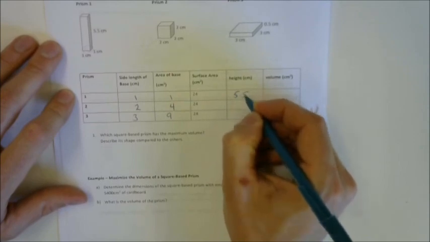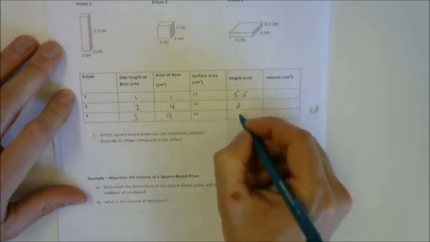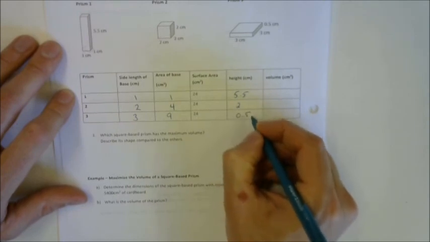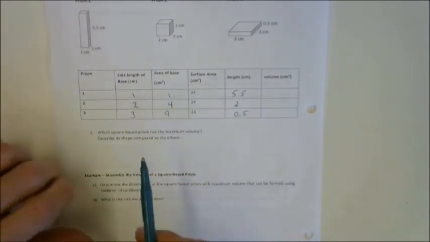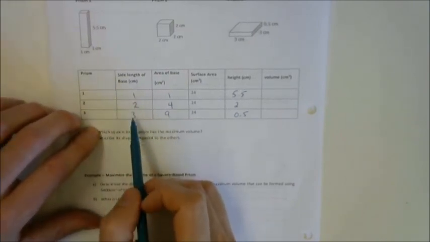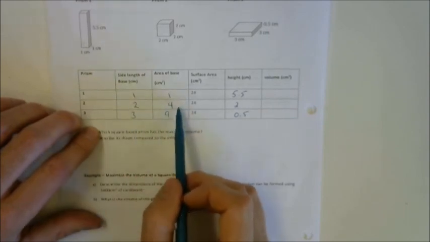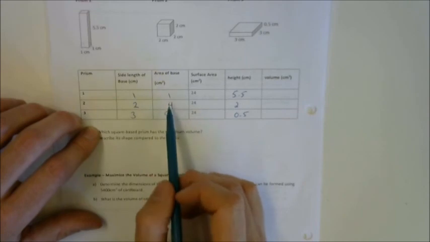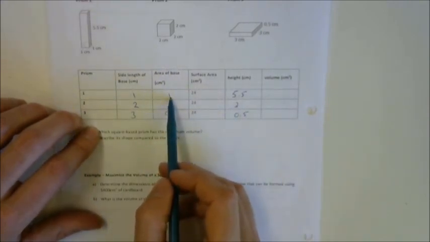5.5 centimeters. The height of the second prism? 2 centimeters. The height of the third prism, 0.5. Good. Now we can calculate the volume. How do you calculate the volume of a prism? Length times width times height. Go ahead. So here we've got length and width are both this dimension because it's a square base. So you have 1 times 1, or really we just do the area of the base times the height, right? That's how we've learned it before. So let's do that. The area of the base times the height.